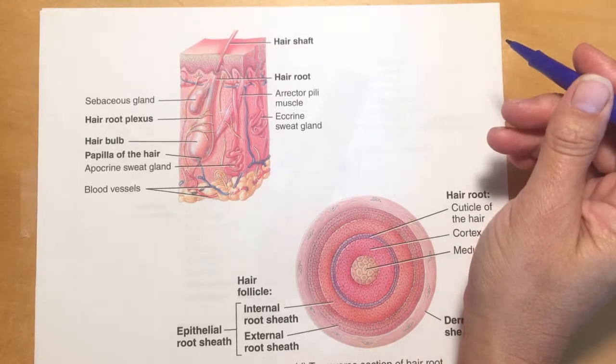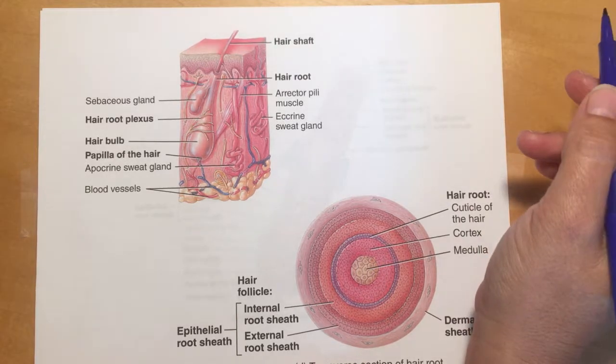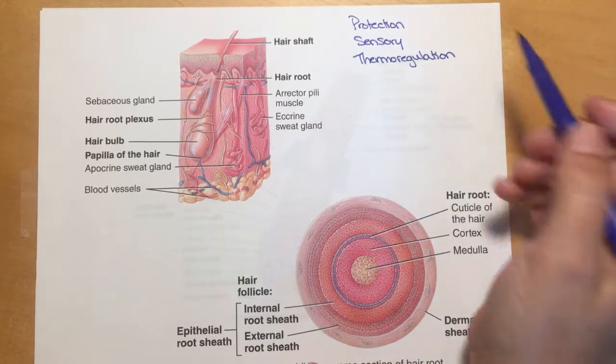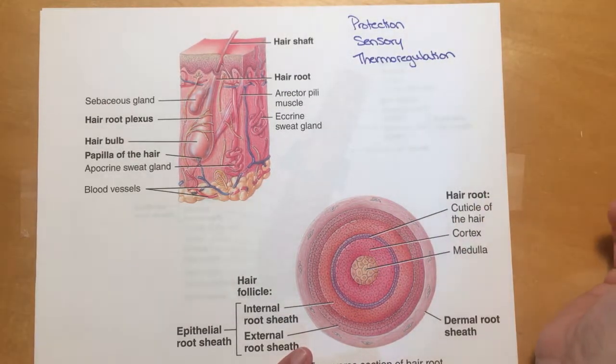And remember that hair has a couple of different functions. The first function is protection. Anywhere where you have hair, you are likely to be protecting the skin that is underneath. We also have sensory functions with the hair.